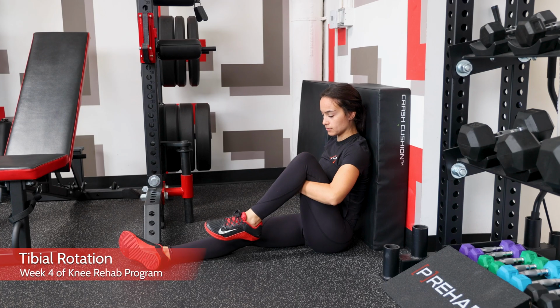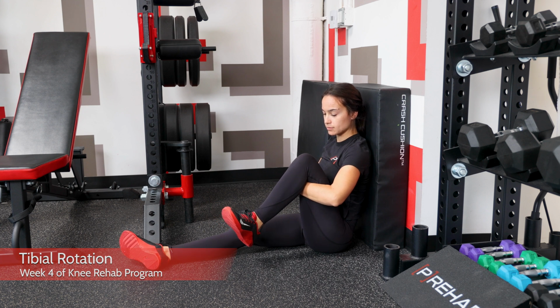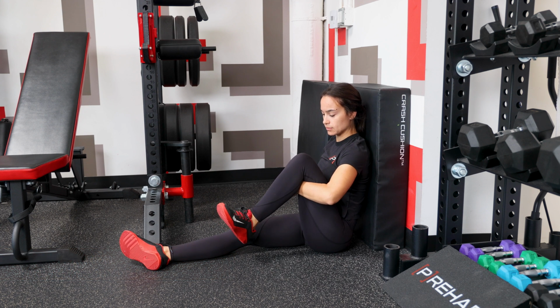Tibial rotation plays a role in our ability to extend or straighten your knee due to something that we call the screw home mechanism. During the last 20 to 30 degrees of knee extension, the tibia, or our shin bone, actually rotates to allow us to fully straighten our knee, something that we call terminal knee extension. And this is one of our favorite exercises to work on that tibial rotation.